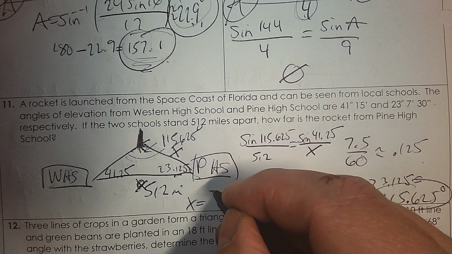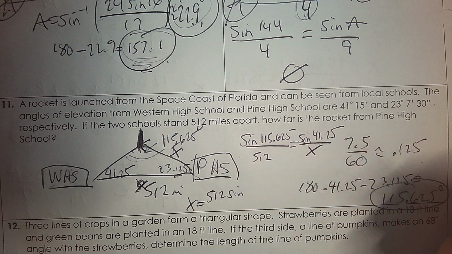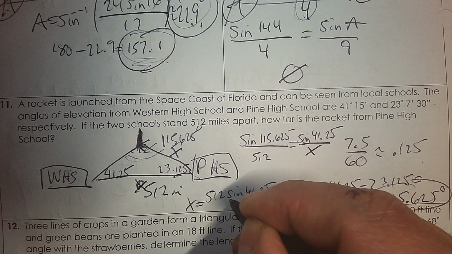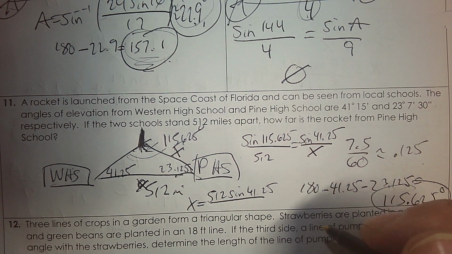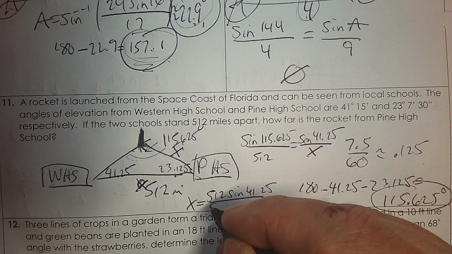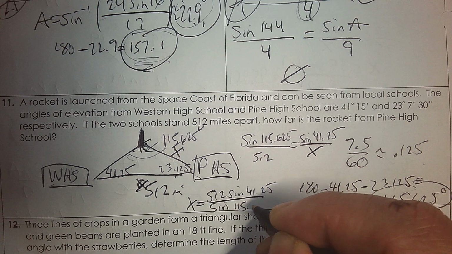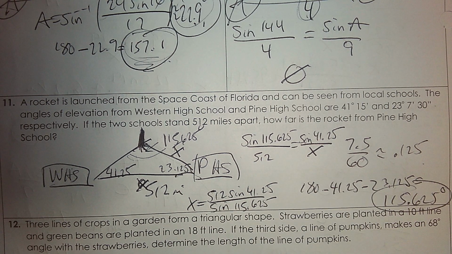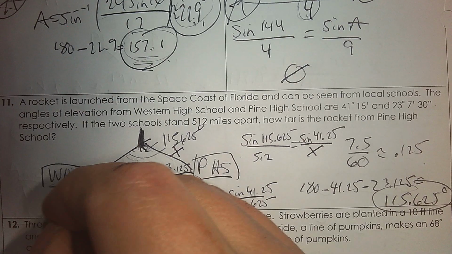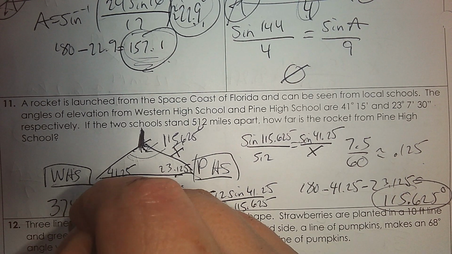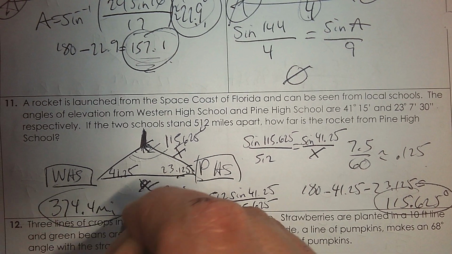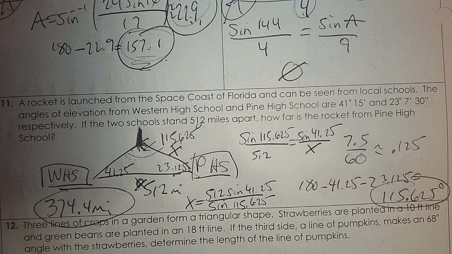So it's 512 times sine 41.25 divided by sine 115.625. So that's what you're going to type in your calculator, and you get 374.4 miles. That's how far the rocket is from Pine High School.